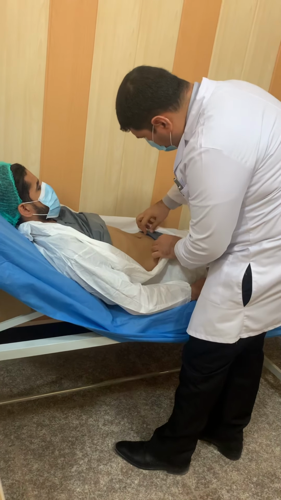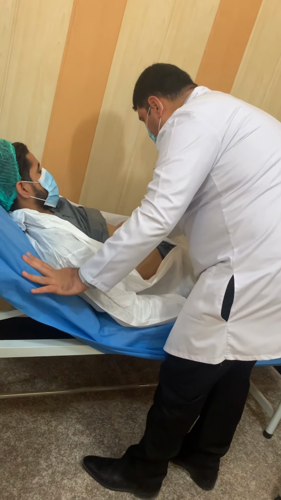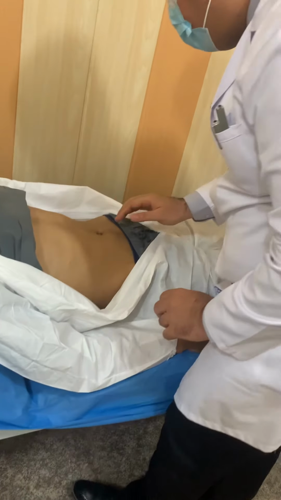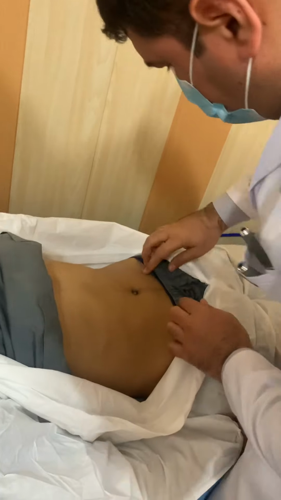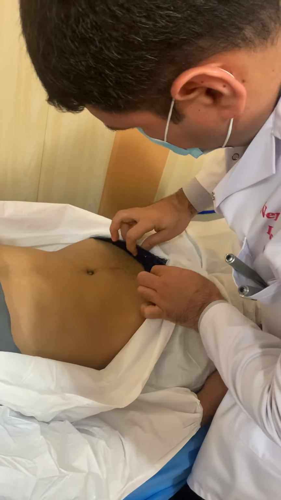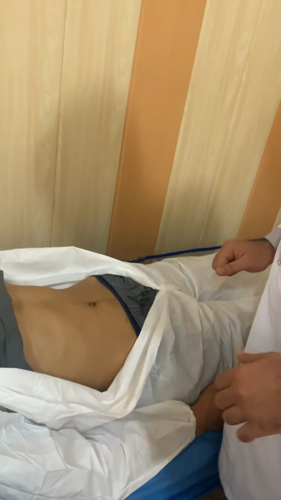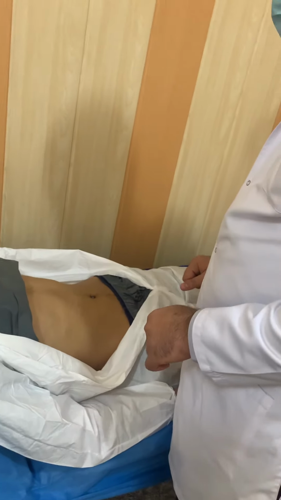We should also look by inspection at any hidden area. I'm looking for scars, dilated veins, any bulging, any pulsatile mass. This is by inspection.